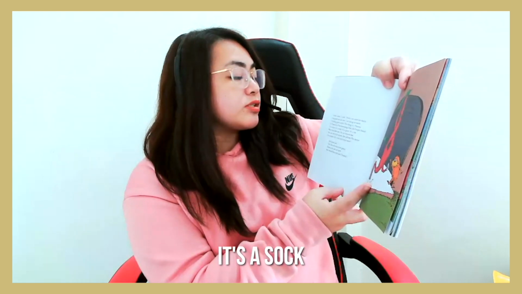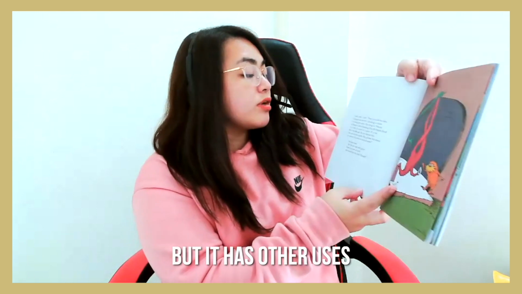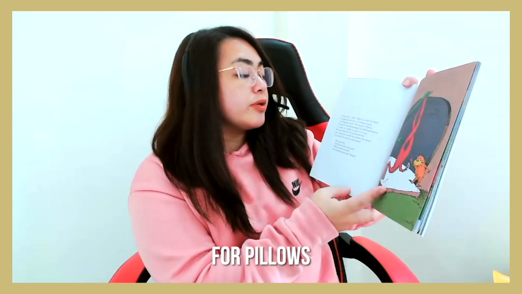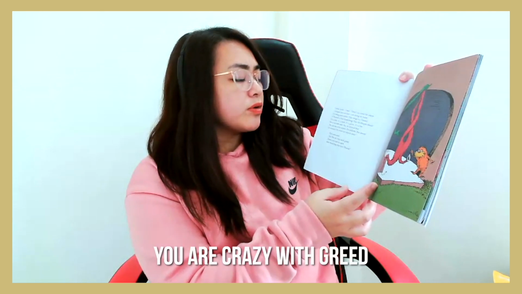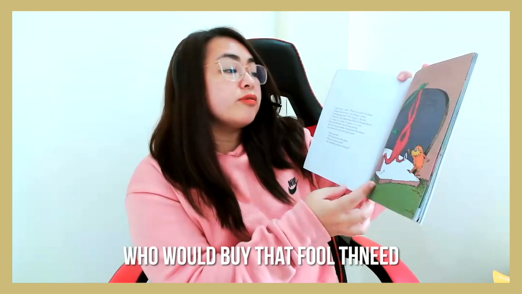It's a shirt, it's a sock, it's a glove, it's a hat. But it has other uses. Yes, far beyond that. You can use it for carpets, for pillows, for sheets, for curtains, or covers for bicycle seats. The Lorax said, "Sir, you are crazy with greed. There is no one on earth who would buy that fool Thneed."